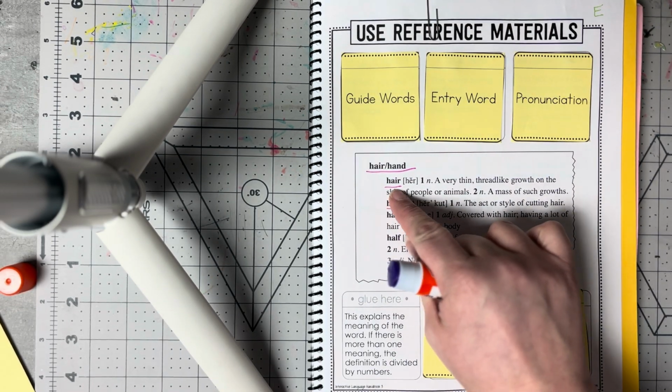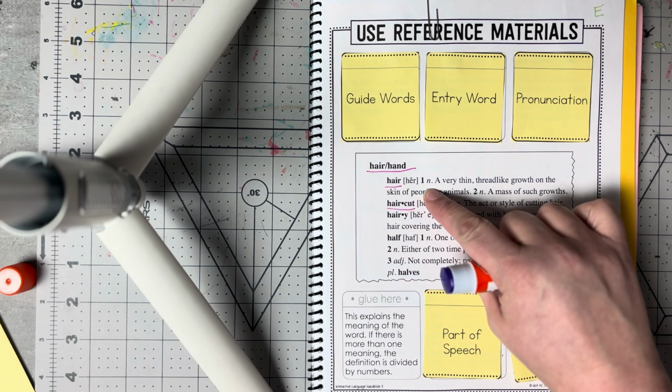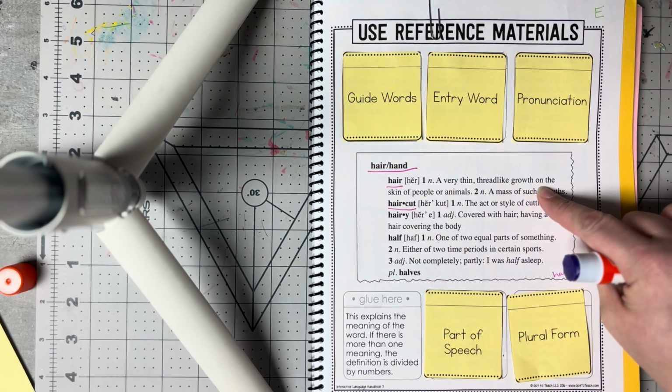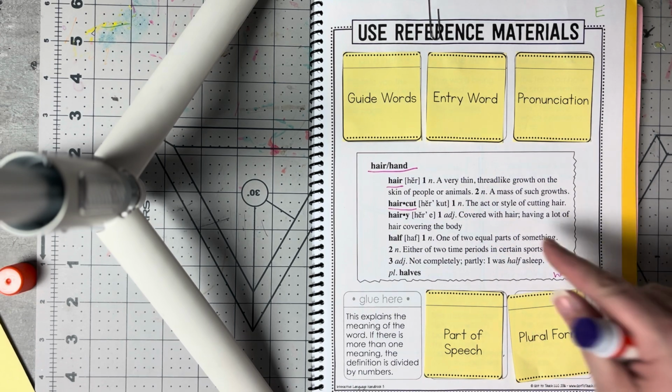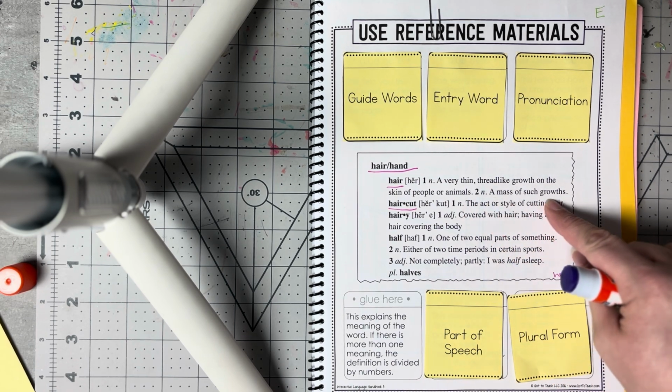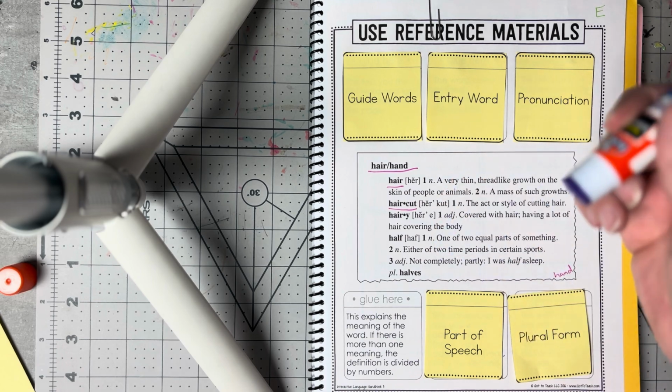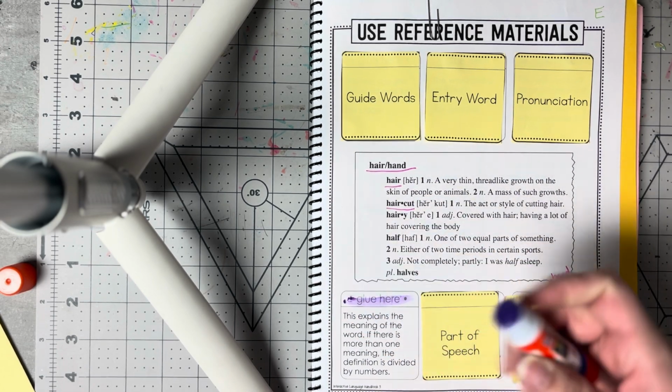So if we look at hair, the definition says it's a noun, a very thin thread-like growth on the skin of people or animals. There's multiple definitions here. So the second one is a mass of such growths. Okay.